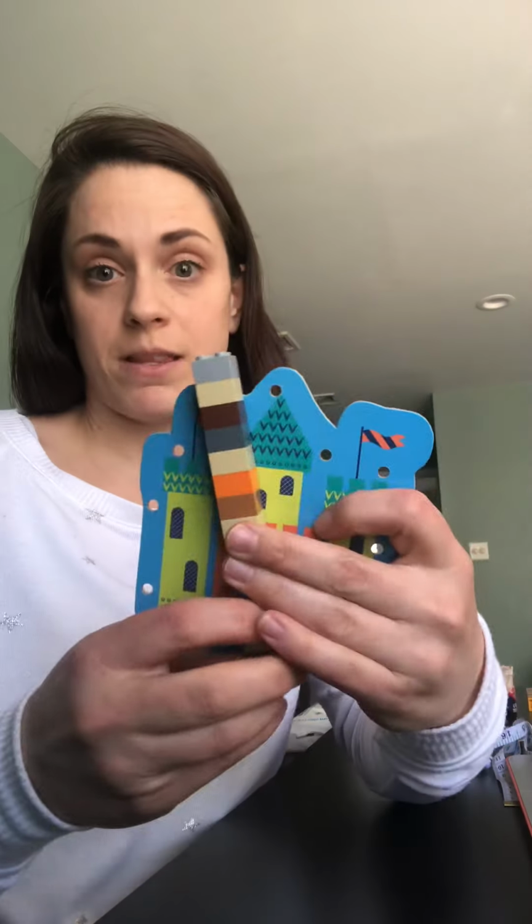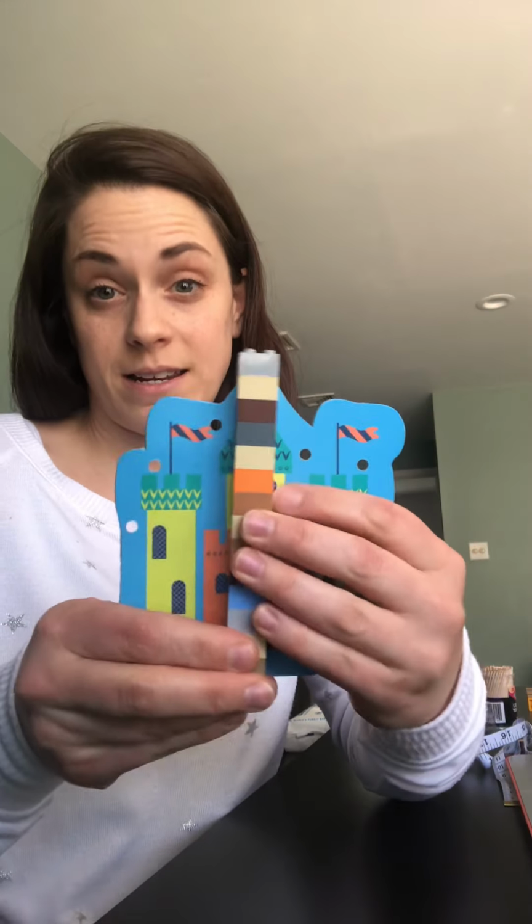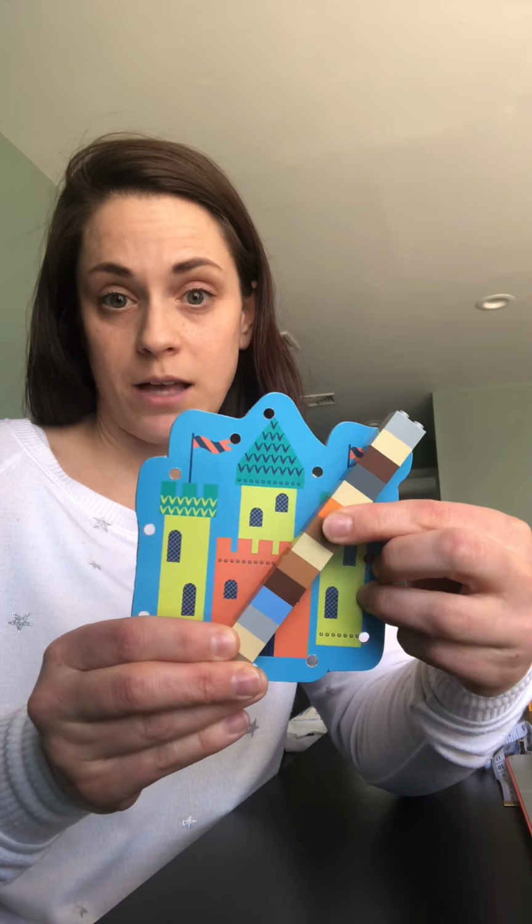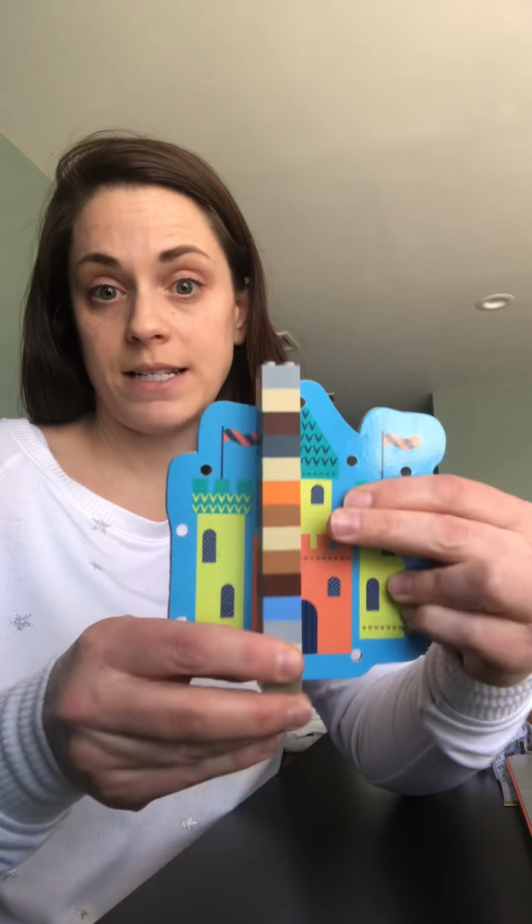So those are 2 rules. Same size tools, line up at the bottom, okay? Nice and straight too. I don't want to have my Legos going like this. That's not going to help me measure the correct way. It's got to be lined up at the bottom, nice and straight.